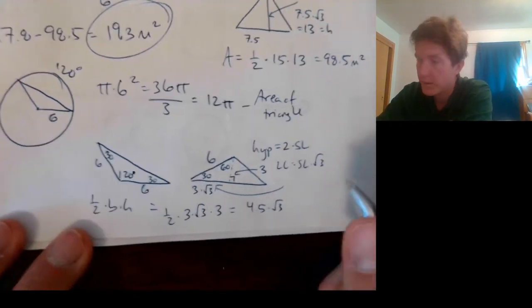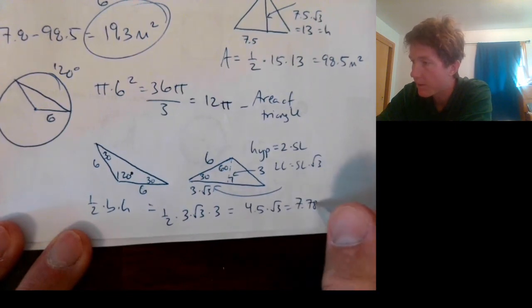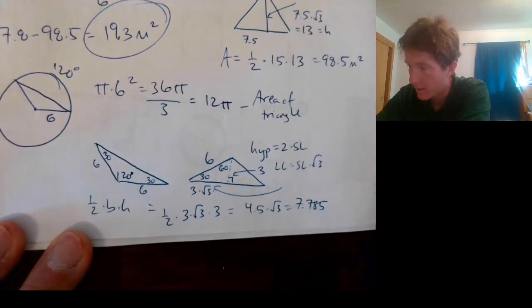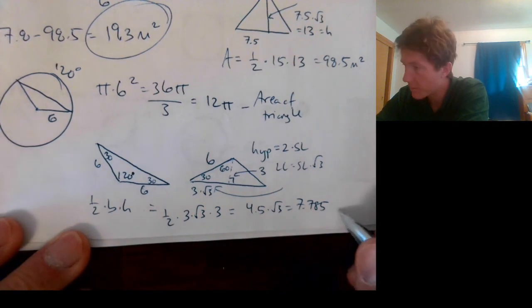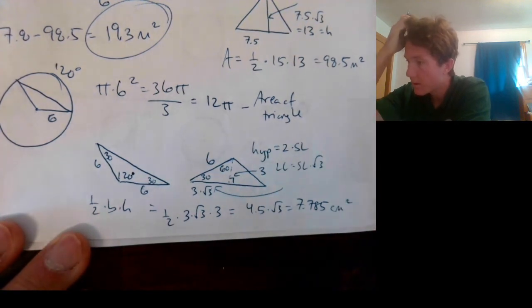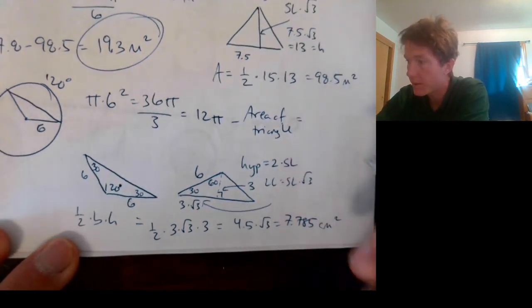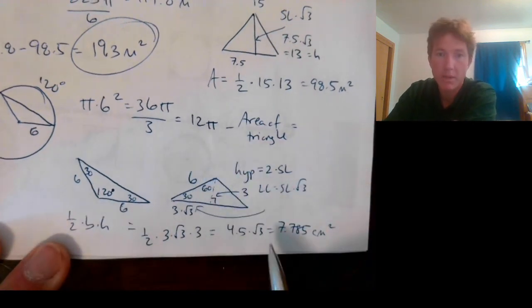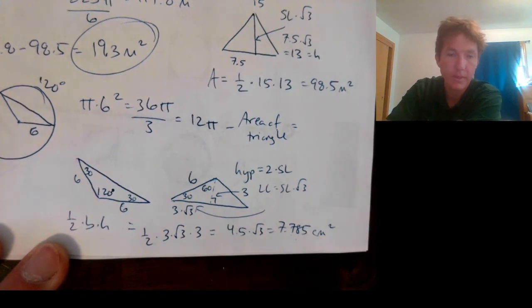So this triangle here is 7.785. Units would be centimeters squared. So then the sector is going to be 12 pi minus the area of the triangle, 7.785.